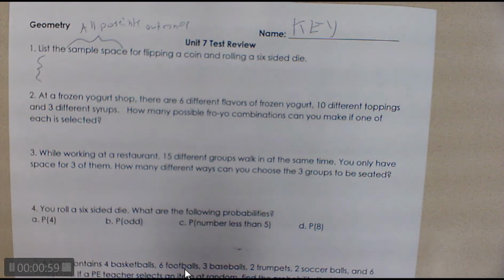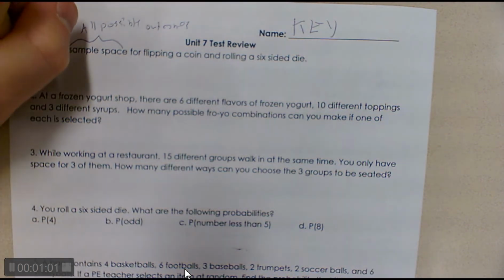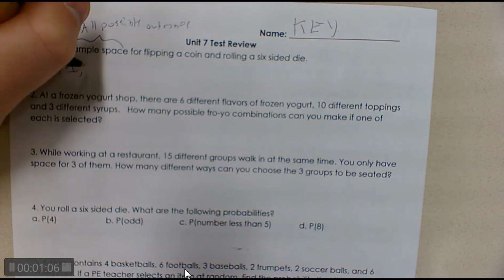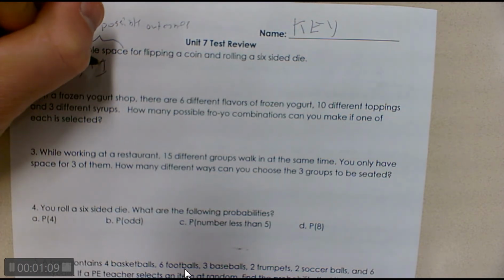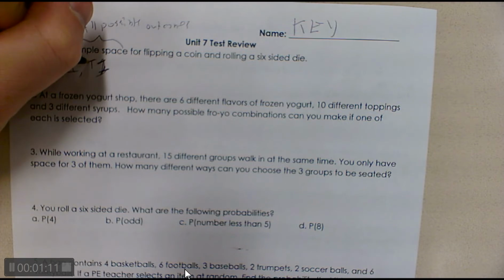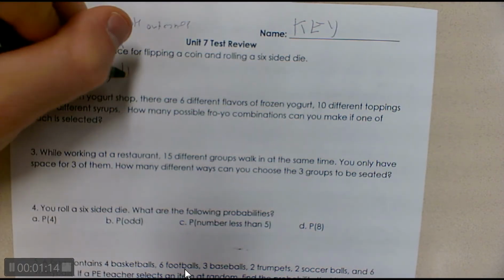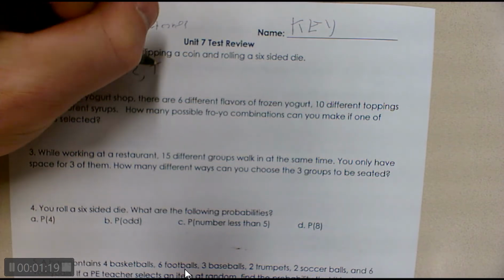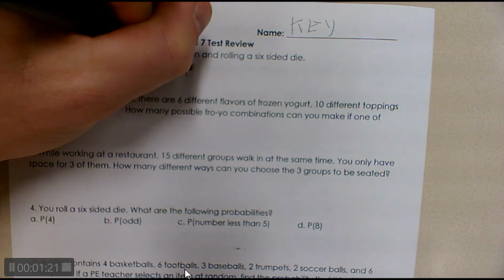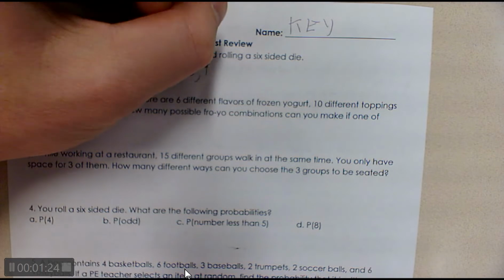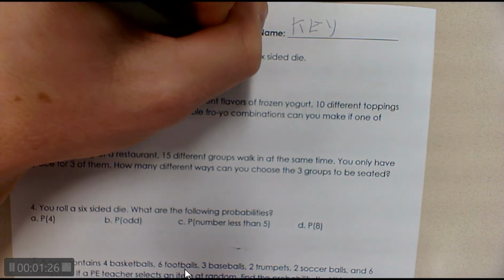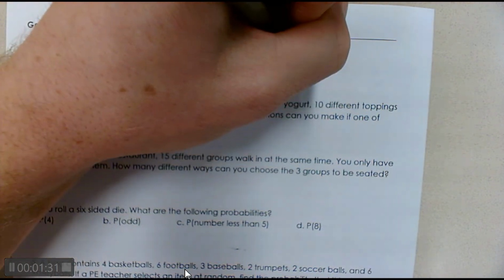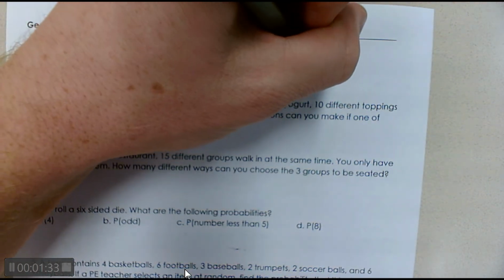Flipping a coin, I can either get a heads or tails, right? So let's say I get a heads on the first one, and I roll the die, I get a 1, okay? Or I could have gotten a tails and a 1, right? Or I could have gotten heads and a 2, or tails and a 2, and all the way up. Heads 3, tails 3, heads 4, tails 4. Heads 5, tails 5. You can't see anything I'm doing, but I'm writing.